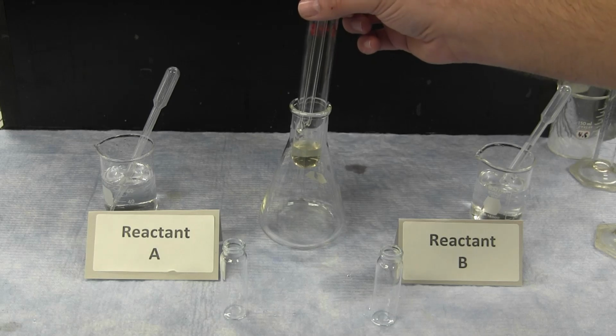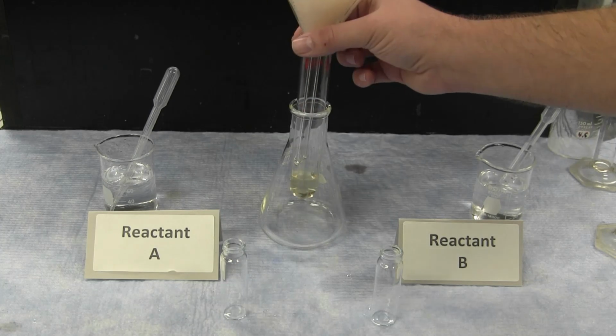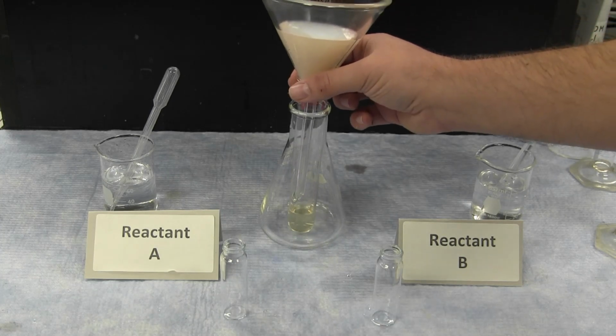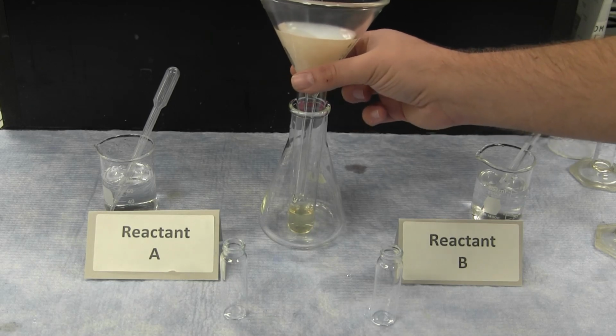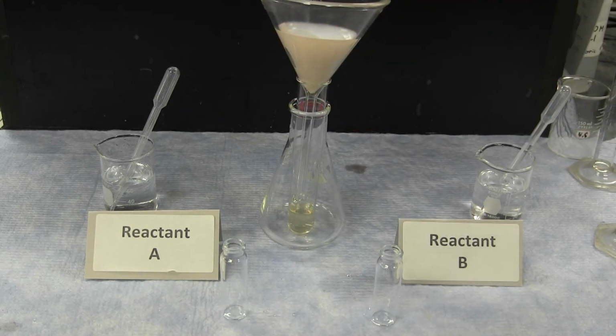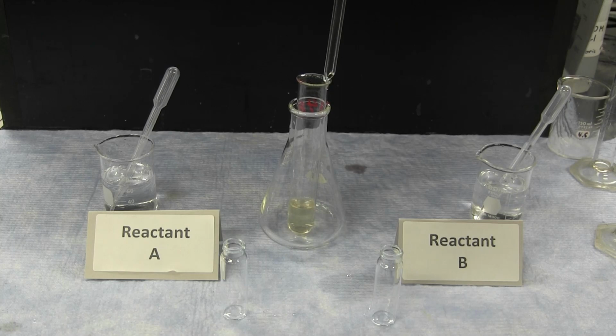All of the precipitate is contained within the filter paper. With sufficient filtrate collected, we can then move on to the next set of experiments.